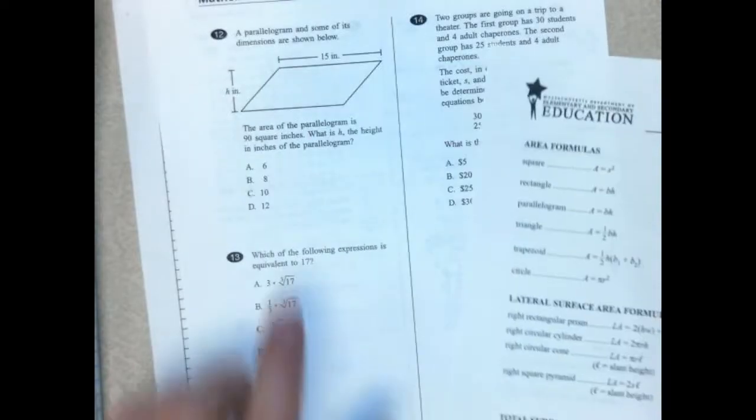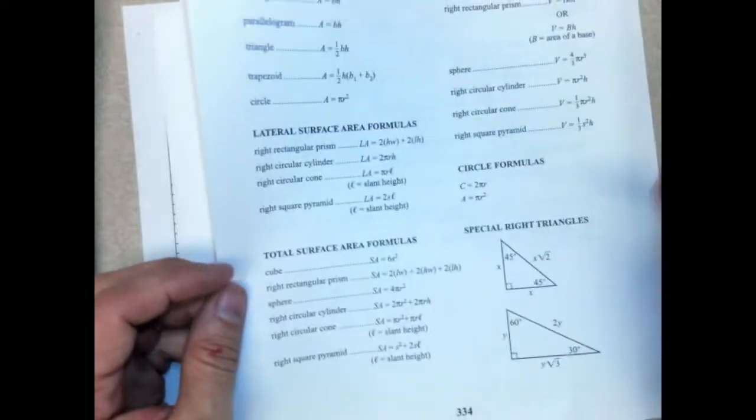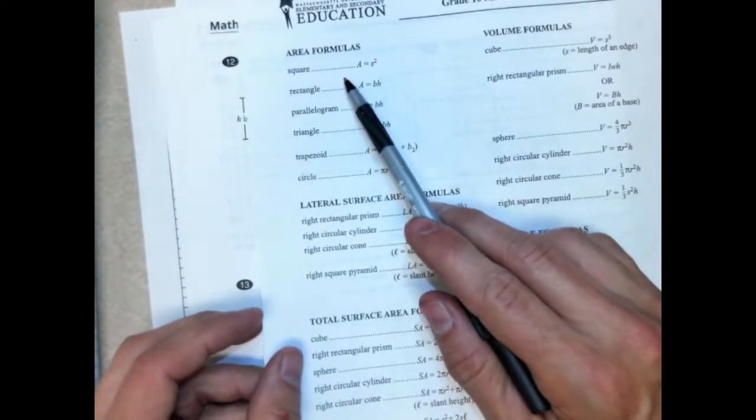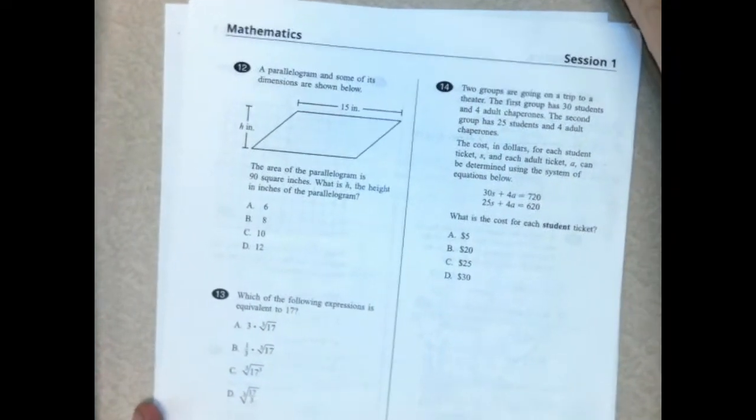And it says the area of the parallelogram is 90. We're solving for the height, so we're looking for this. So we look at the area right here. Parallelogram's right here, so area equals base times height. So we're going to write that formula down. I'll zoom in a little more so you can see better.